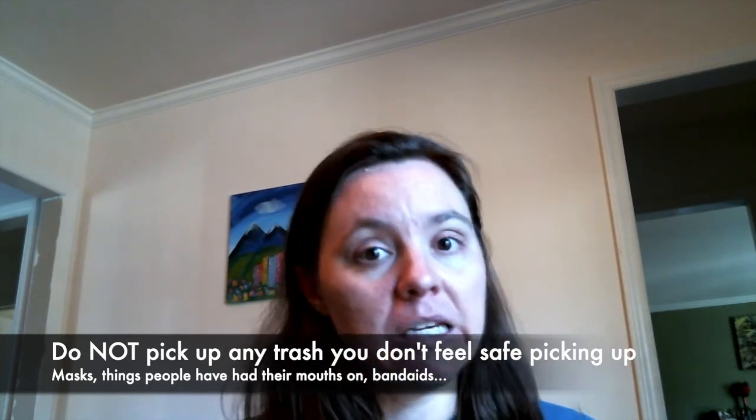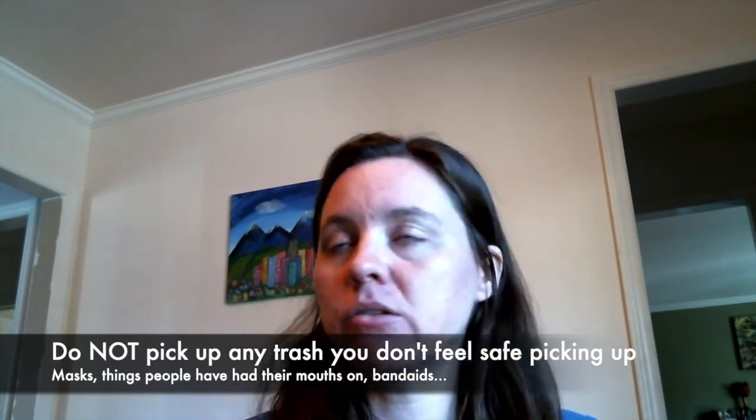If you find disposable masks on the ground, only pick those up if you are wearing gloves. Put them directly in a trash bag and make sure that you're washing your hands really well after you do this. So take hand sanitizer with you out in the field to use immediately after you pick up any trash. Especially if you pick up things like disposable masks, make sure you're wearing gloves and washing your hands carefully after that.